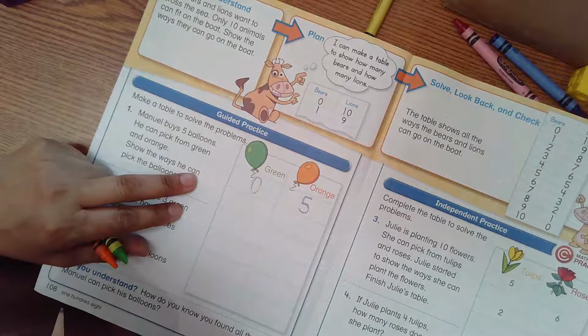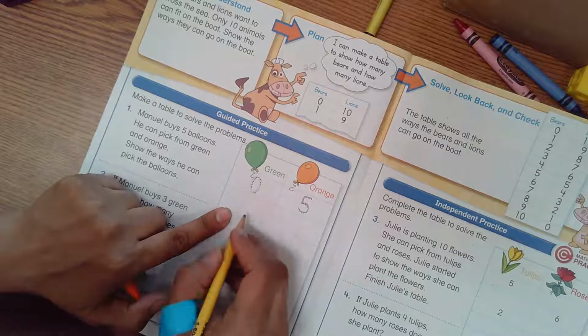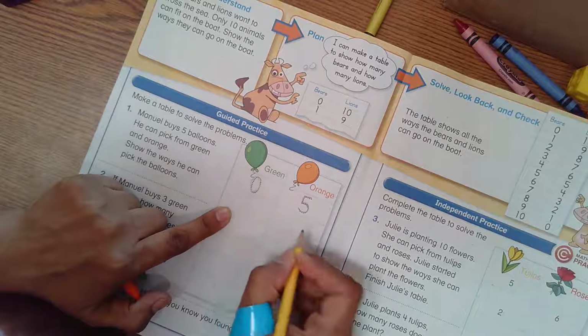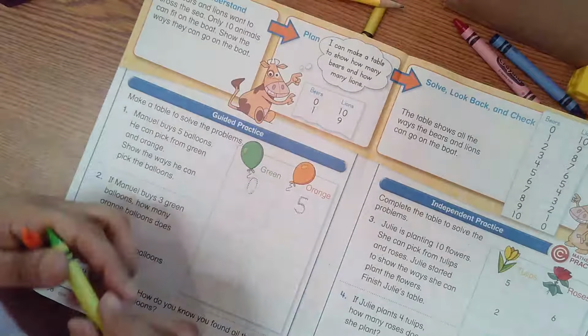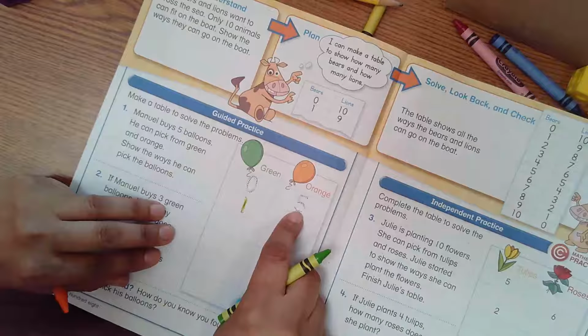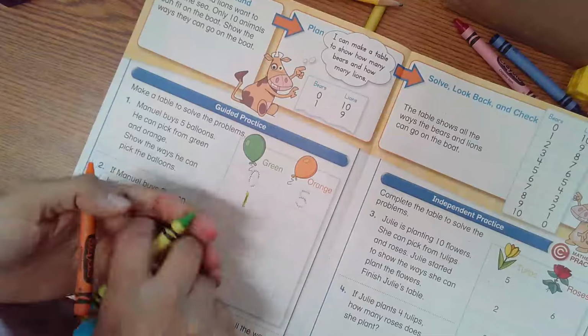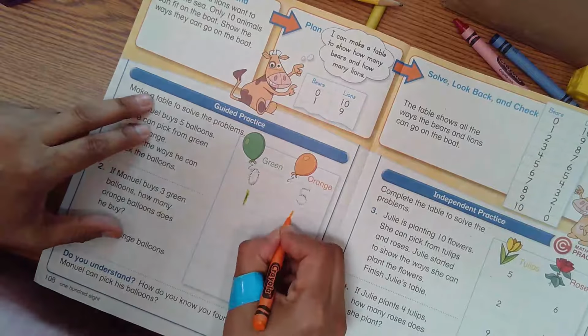What's the other choice? 1 green, very good. Because there are total 5, if I take 1 green, what's left? 4 orange. Awesome.